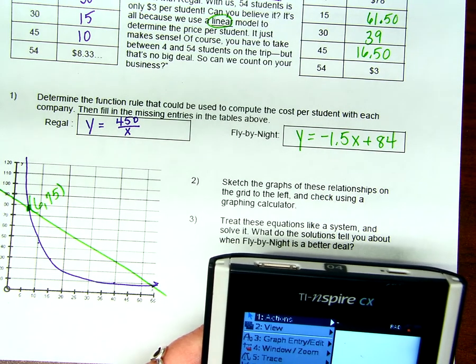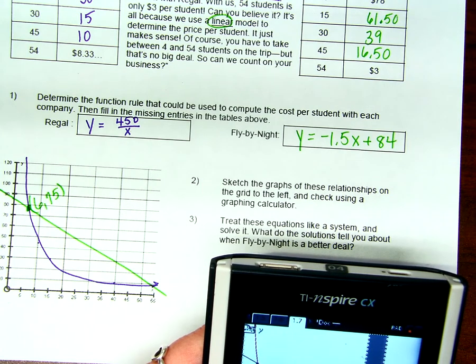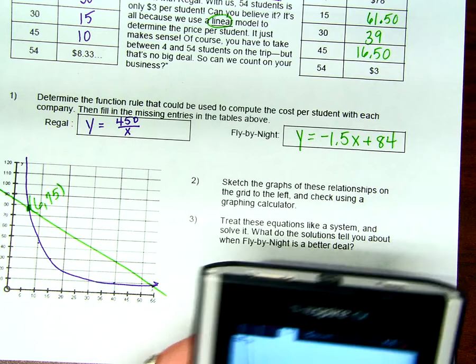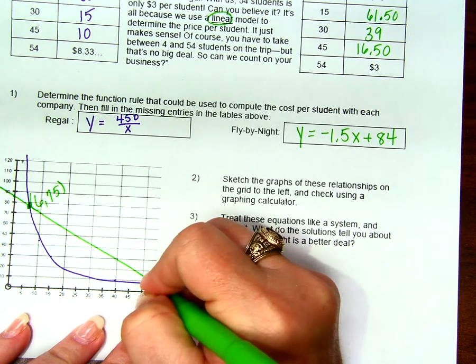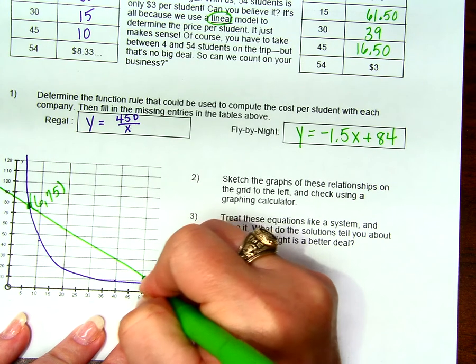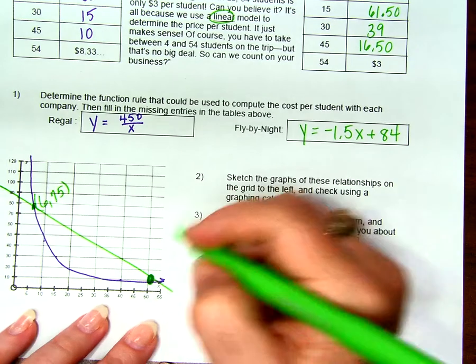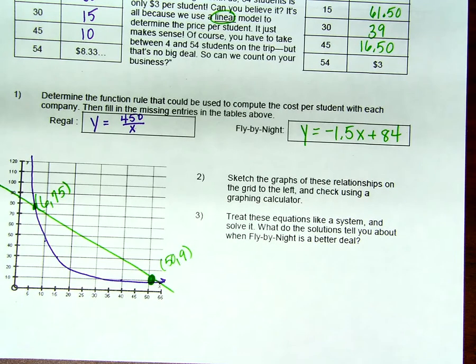Menu, analyze, intersection. So we're just going to use our imagination that I did a better job. Hopefully you did a better job than I did. Because this is supposed to be back here somewhere. It's not too far off. Just imagine it's somewhere right there. 50 and 9. Okay.